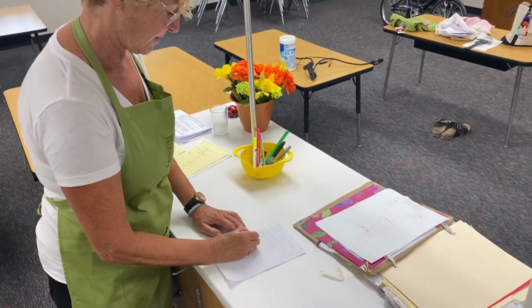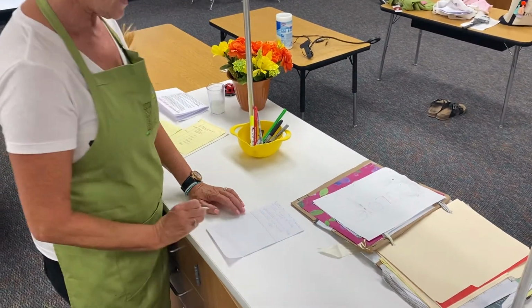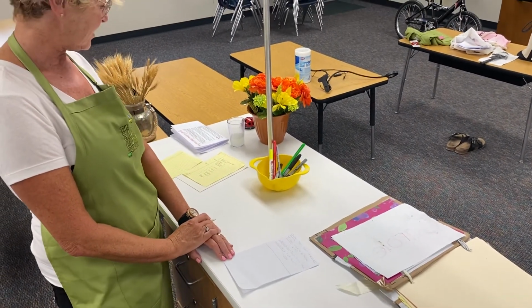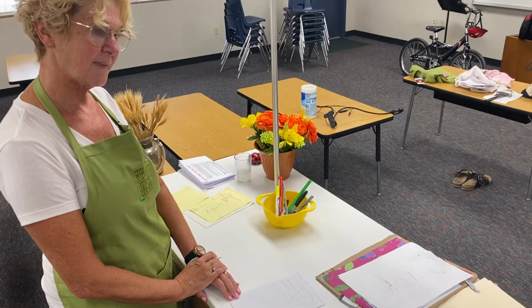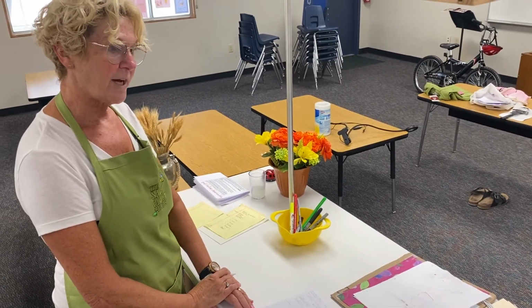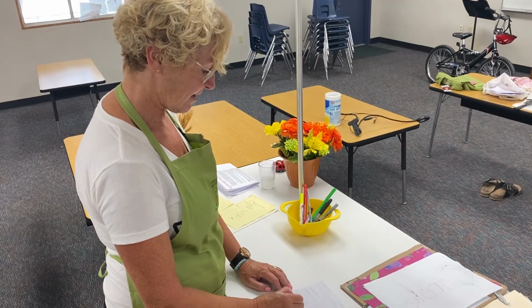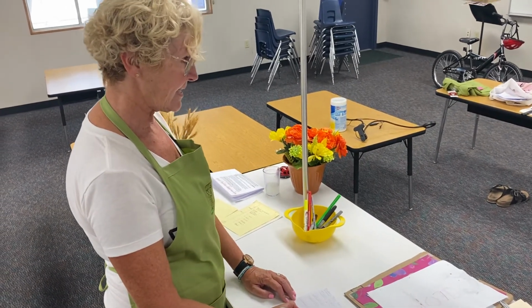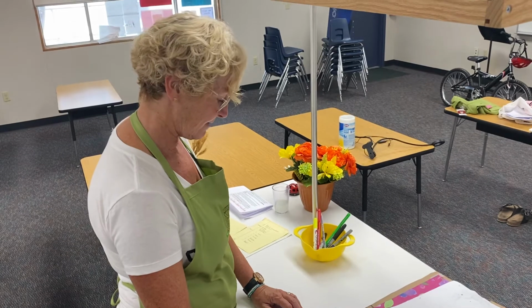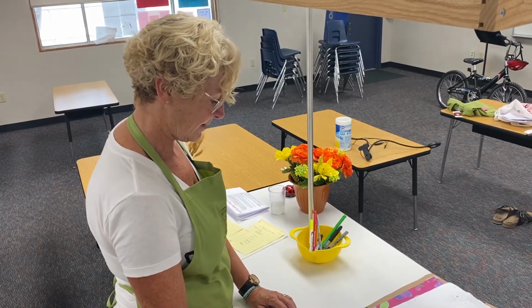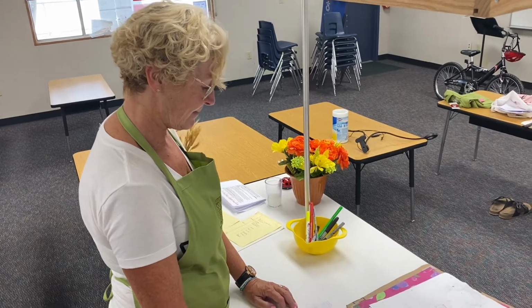Now, the next piece, this is for your second journal entry, is you're going to use your five senses to list what you see. So I'm going to write, I see an empty classroom.